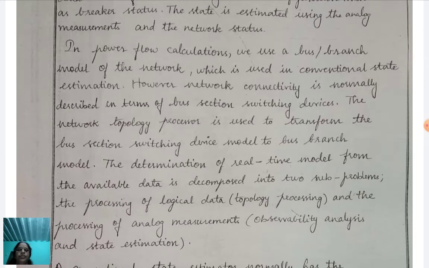The determination of the real-time model from the available data is decomposed into two sub-problems: the processing of logical data, or the topology processing, and the processing of analog measurements, that is observability analysis and state estimation.